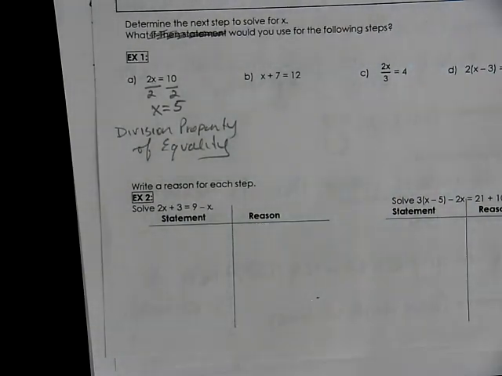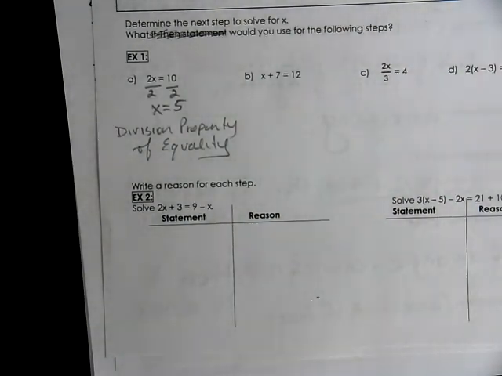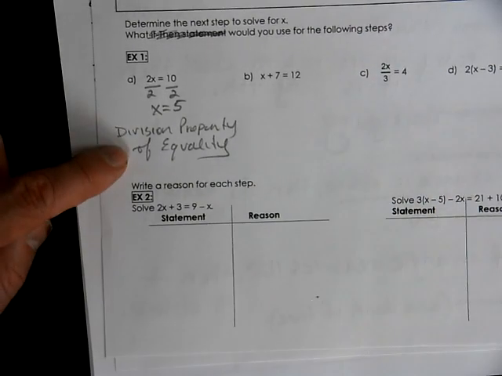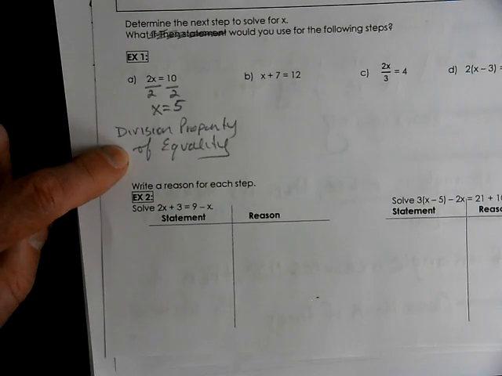You've got to get used to writing the words. We're going to write much longer statements in the future, so writing these 4 words should not be overly challenging. Try not to get frustrated by that. Just take your time: division property of equality.